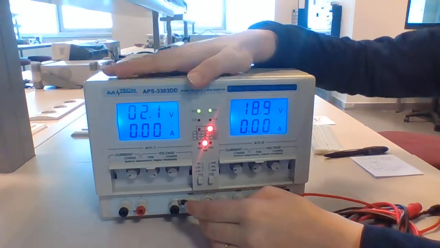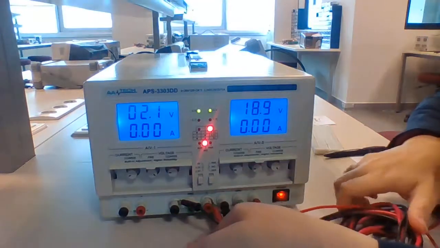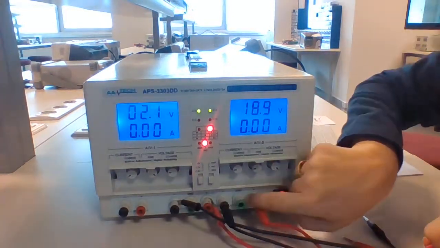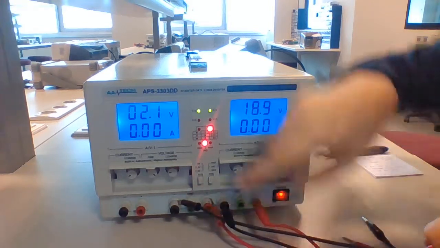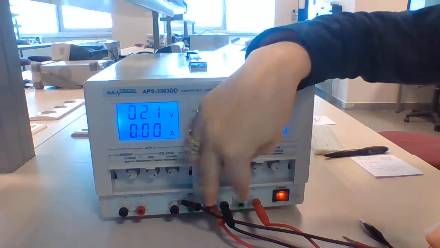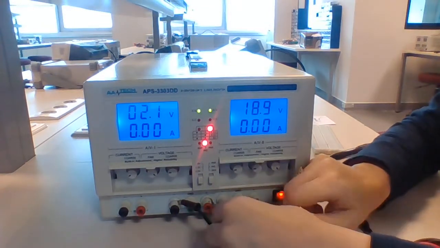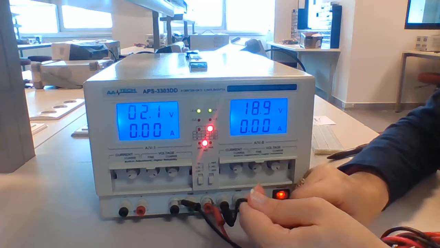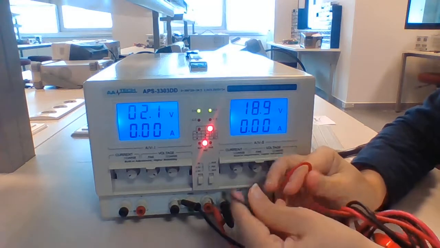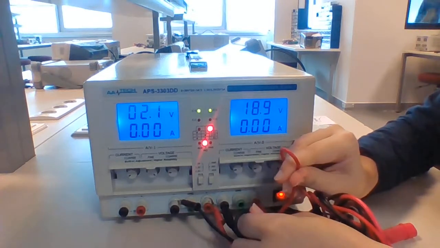Okay, so now we know everything about this equipment. Let's see how we can connect. So I have here positive, negative, and ground. Positive, negative, and ground. And here I have a positive and negative. Most of the time, we don't use the ground part. We're only using the negative part and the positive part. So in any channel, our negative part will be our ground, which is always in black, and our positive one will be in red. So this is the negative one, the black one, and this is the positive one, the red one.